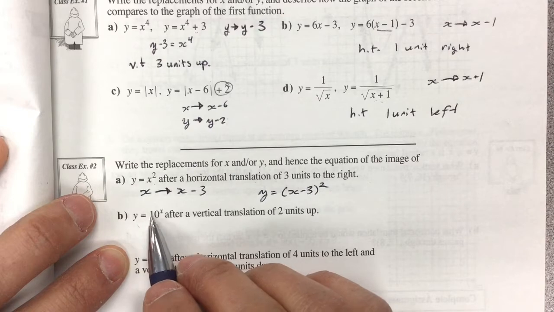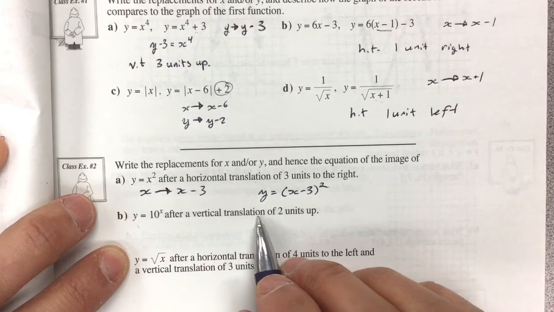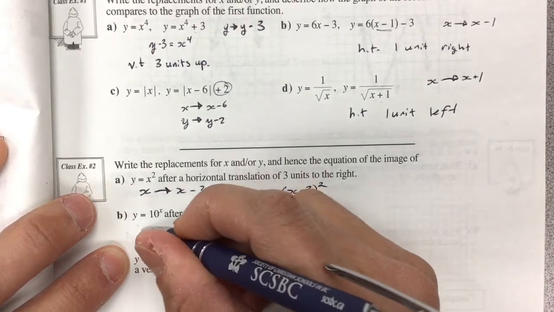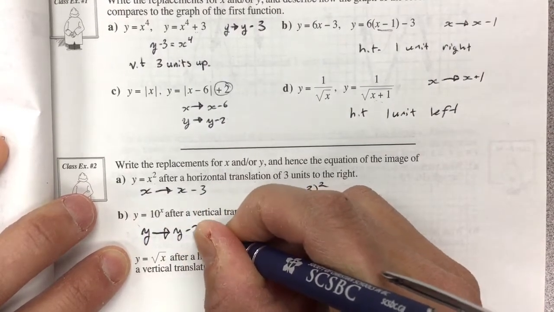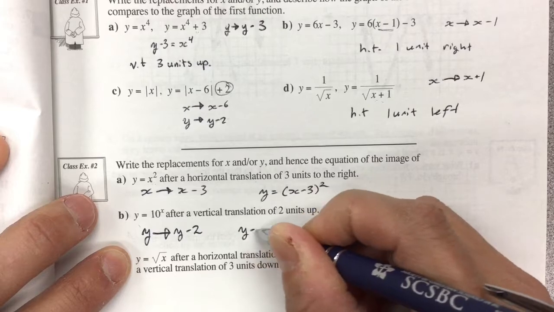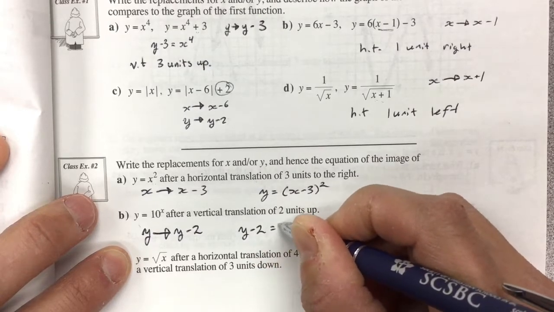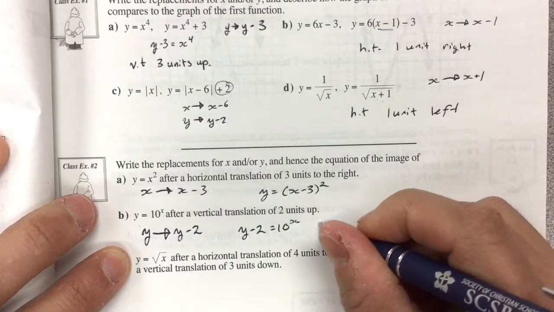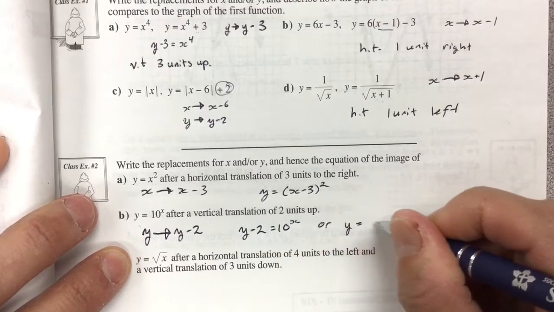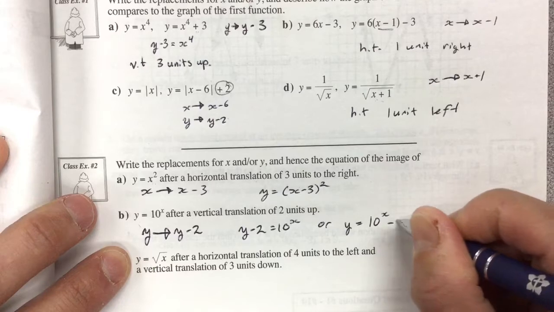We have y is equal to 10 to the power of x after a vertical translation of 2 units up. That means if it's going up, y is getting mapped to y minus 2. And if I replace y with y minus 2, we could rearrange this to y is equal to 10 to the power of x, plus 2.